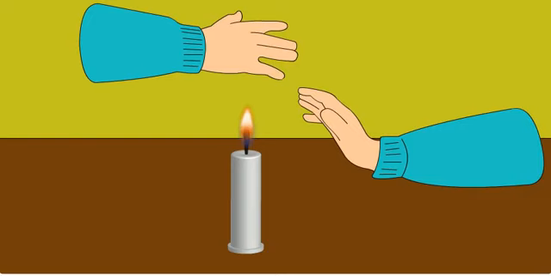The air just above the candle flame gets heated first. This hot air, being lighter, rises upwards, carrying the heat along with it. The cold air from above, being denser, sinks downwards to take the place of the hot rising air. This cold air also gets heated by the flame and rises upwards, and more cold air sinks downwards to take its place. This process of hot air rising up and cold air moving down is repeated continuously.